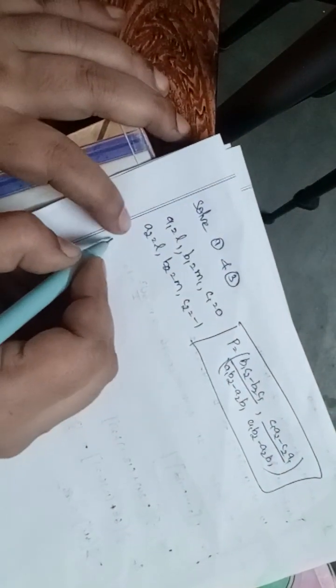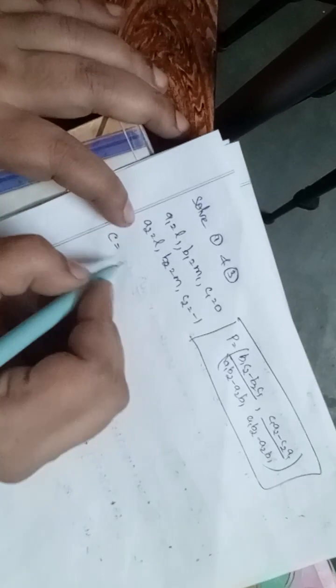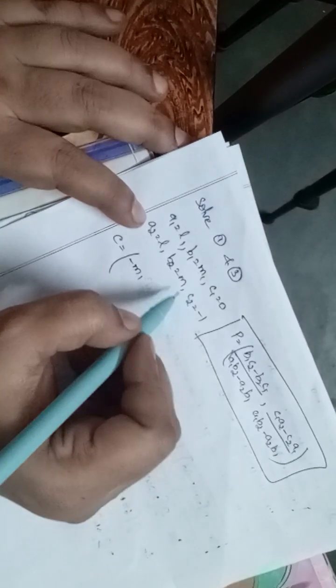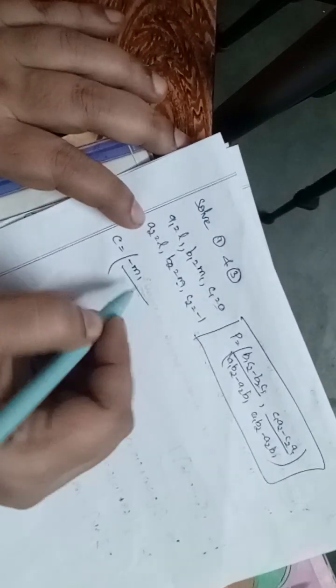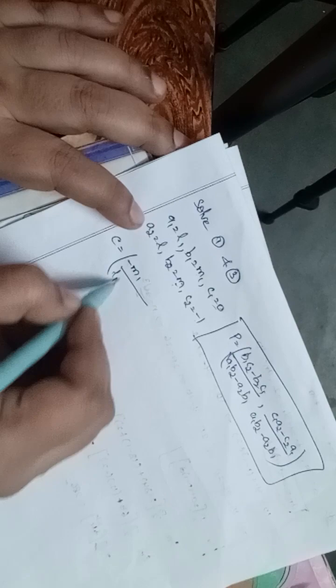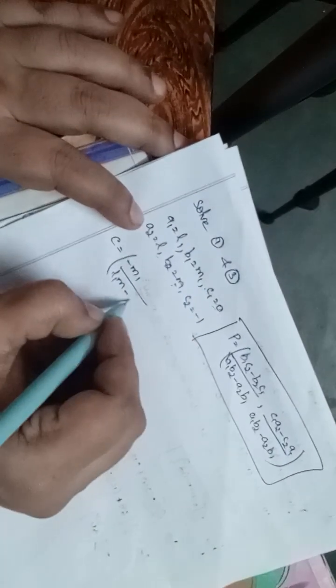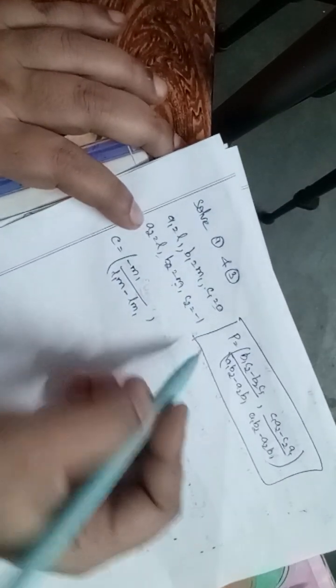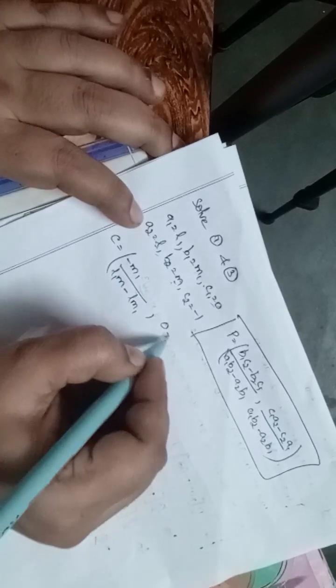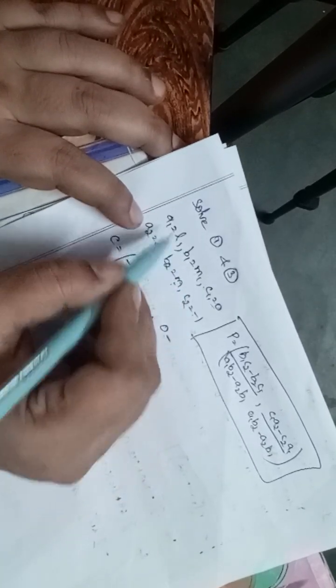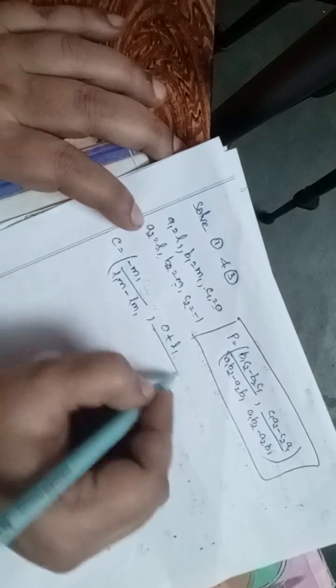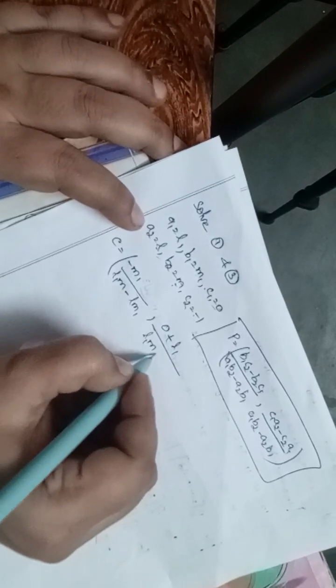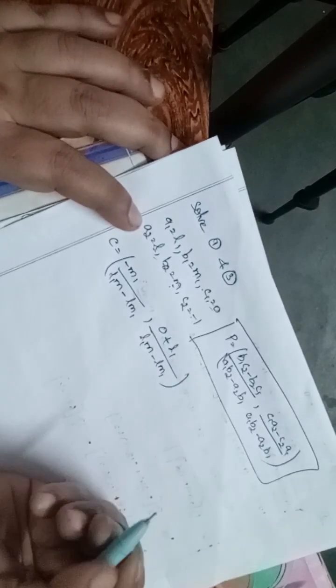Now let us substitute these values here. We take that point as C. B1 C2 is minus M1, minus B2 C1 is 0, by A1 B2 minus A2 B1, that is L1M minus LM1, comma C1 A2 is 0 minus C2 A1, minus of minus plus L1, by L1M minus LM1.